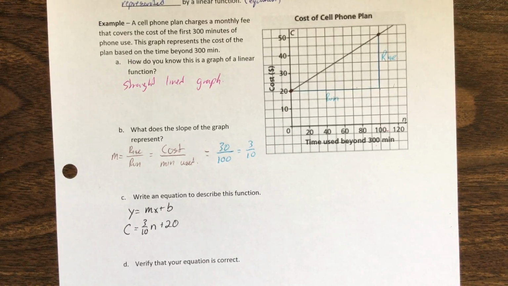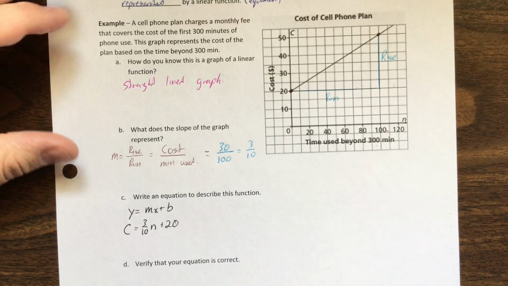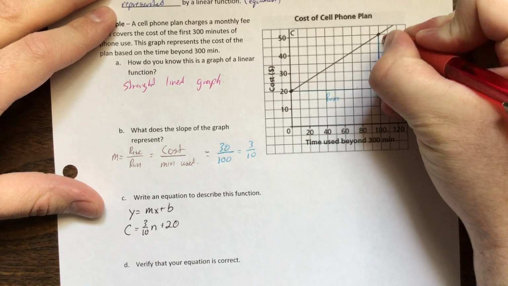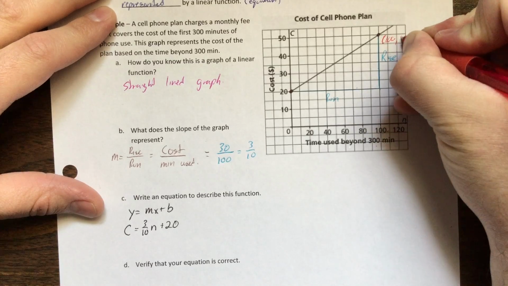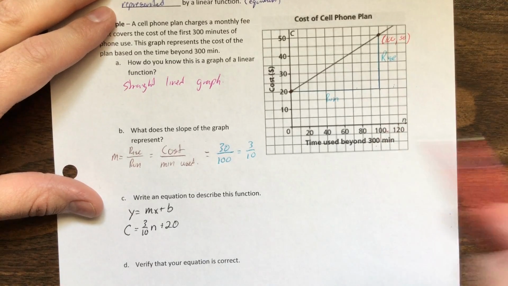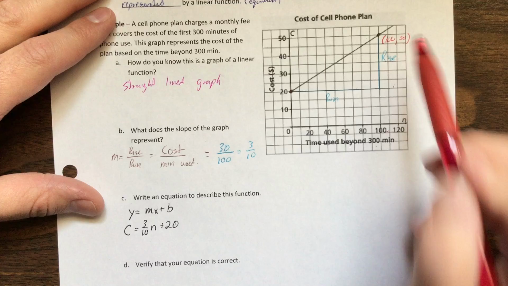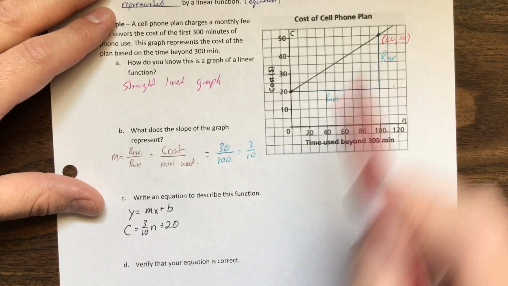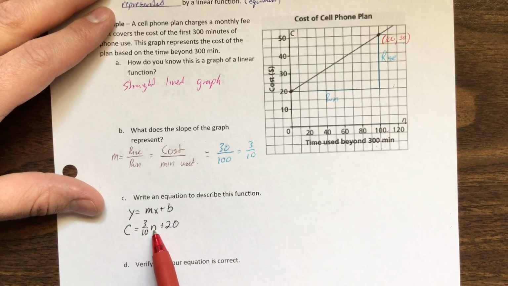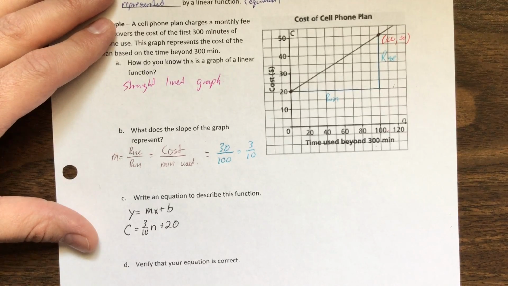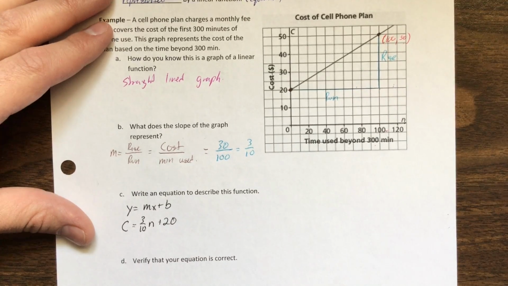Now to verify that our equation is correct, we might want to take a point that we know is going to work, and I'm going to take this one up here, 100, and then 50 is our second one. And let's see if that works for this here. If our number of minutes is 100, do we get 50 as our cost? And we should. Hopefully we do.